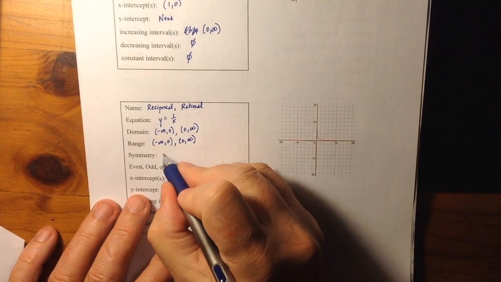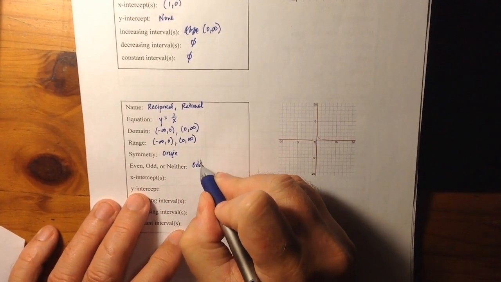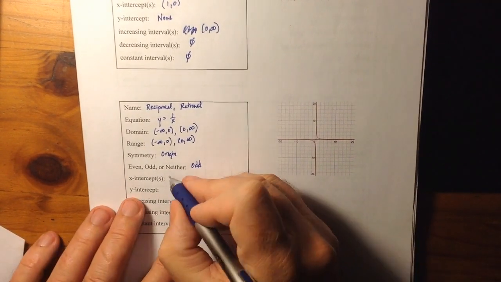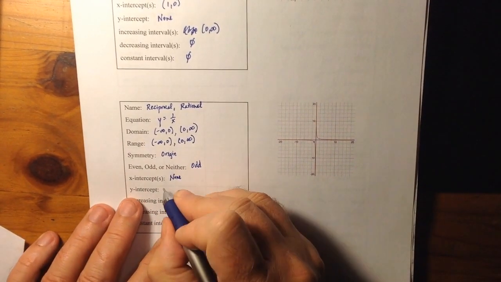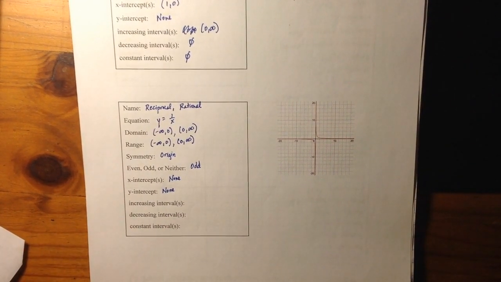This does have origin symmetry, so that makes it a non-function. It does not have an x-intercept, never crosses the x-axis. It does not have a y-intercept, never crosses the y-axis.